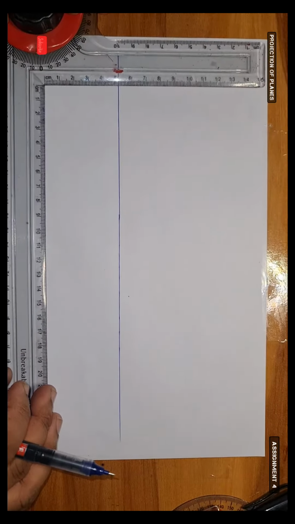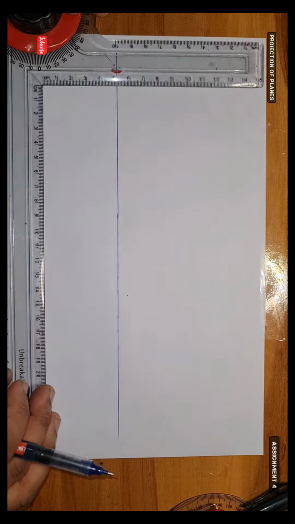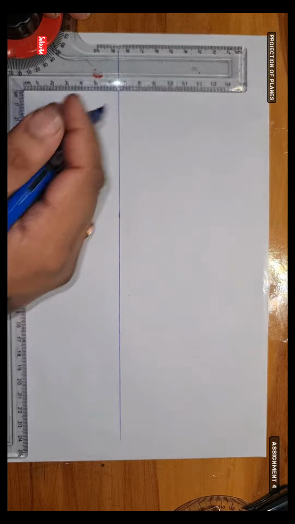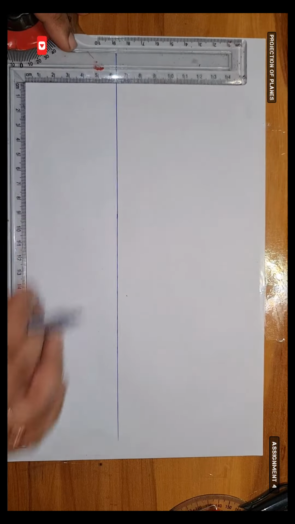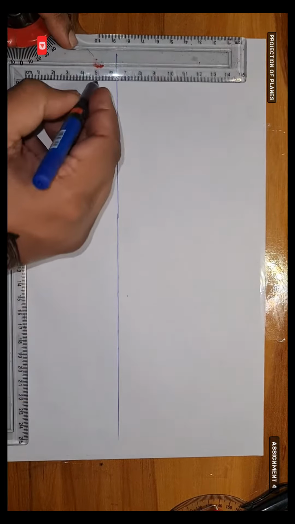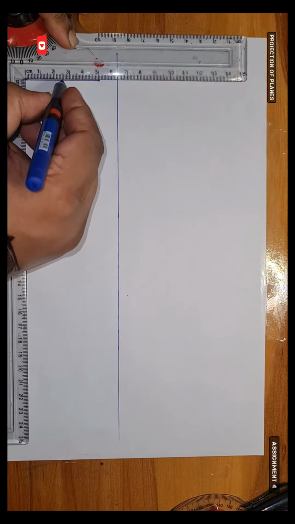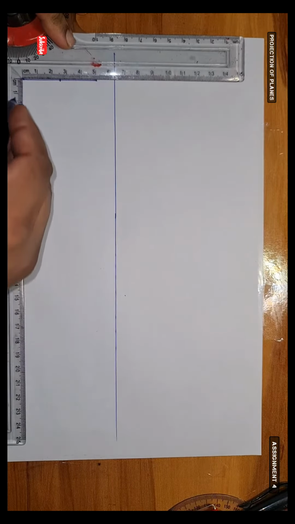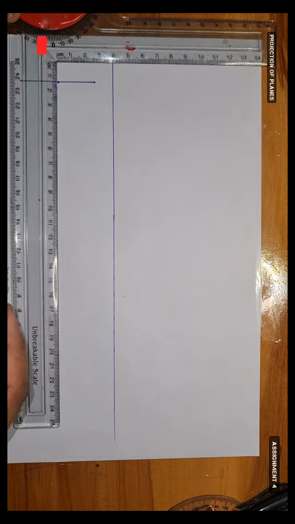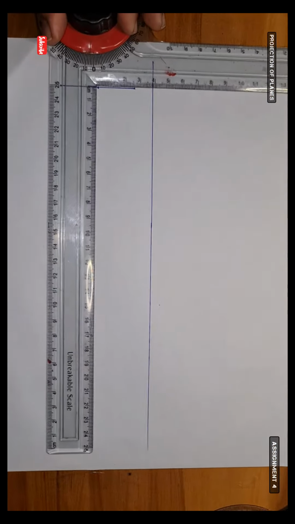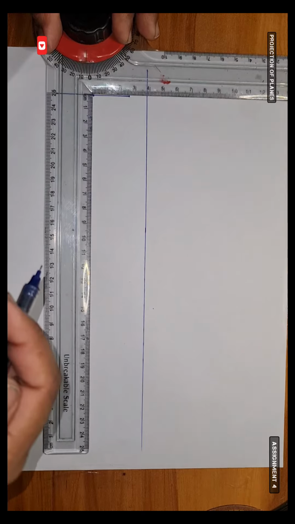So for that, first of all you have to make the lamina. The lamina size is 50 by 90. So take any distance because there is nothing given about how much distance it is from the XY line. So take any distance and mark their center, and then you need to mark their height.